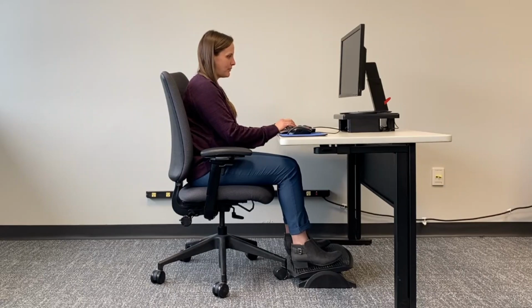Sitting in a chair for most of your work time, day in and day out, can make you uncomfortable and can also create pain and discomfort symptoms. These two practices can help keep you comfortable and pain-free.